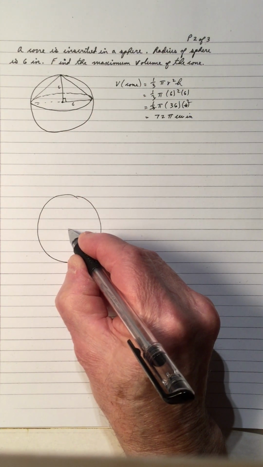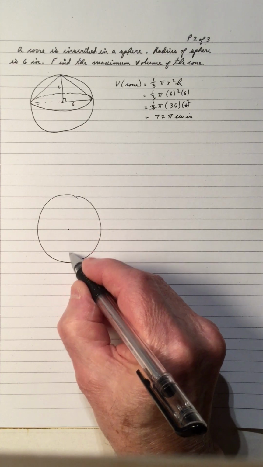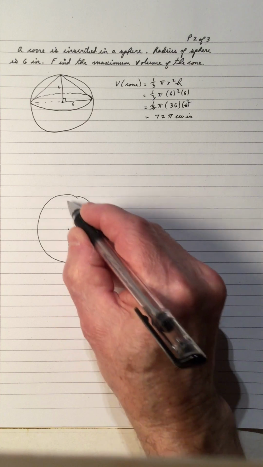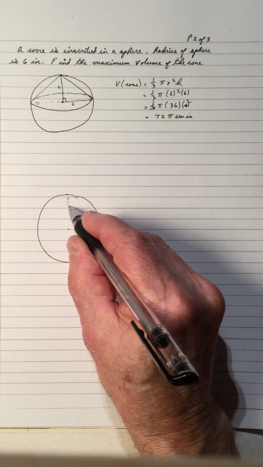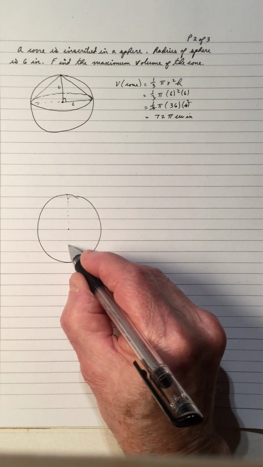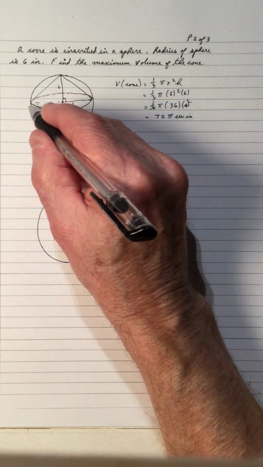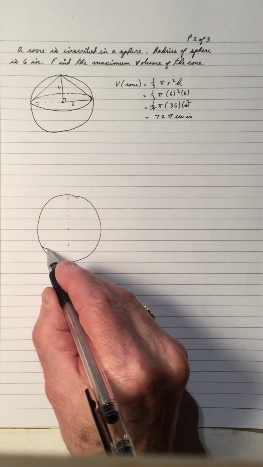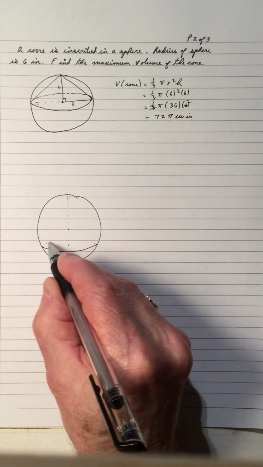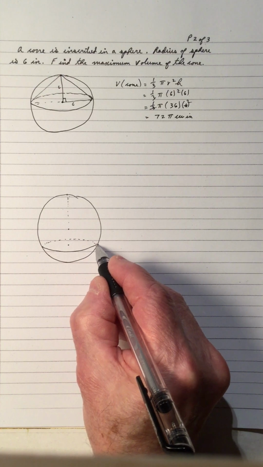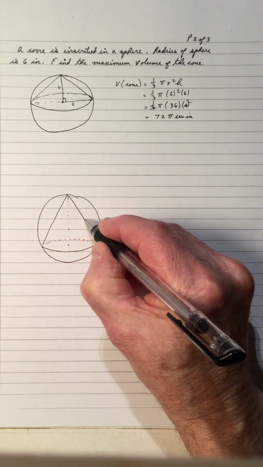So here's the center of the sphere still, but instead of being here, let's move down right in here. So here's straight down from the top, going right down to here. Right here and here, I'll draw the base of the cone going around like this, and the dotted lines are inside, but you can't see that edge. So there's your cone on the inside.